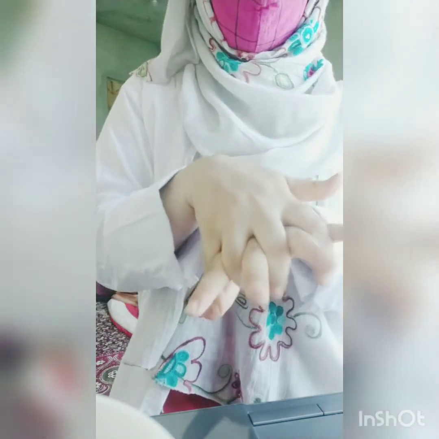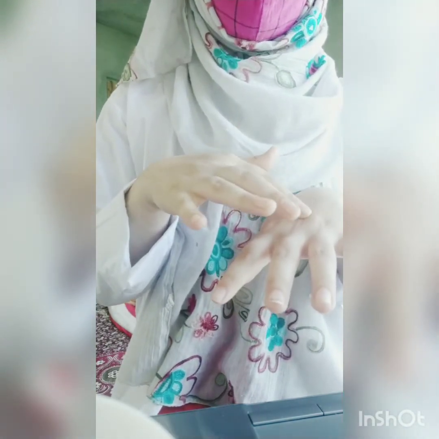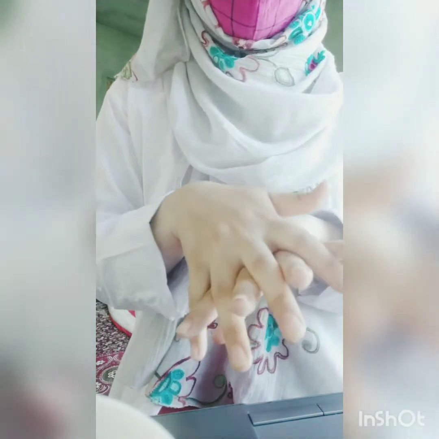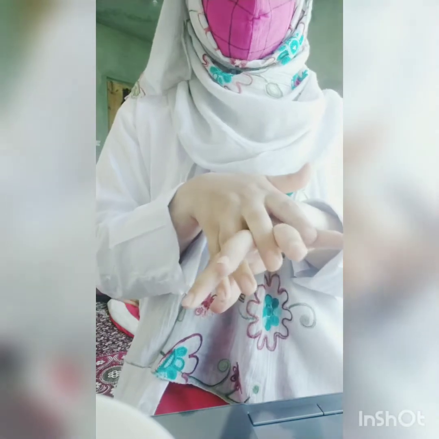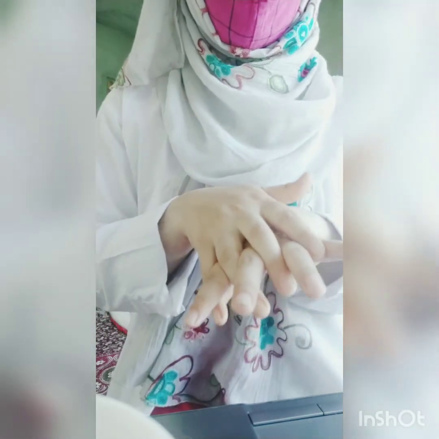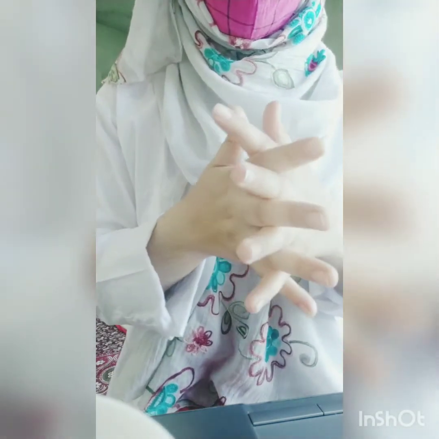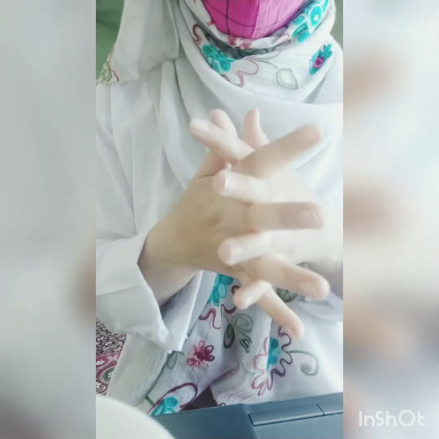See this. Here is the back of the palm and the back of this hand and palm of this hand, and fingers are interlaced. Then the next step is that we have to rub hands in a way like this, palm to palm with fingers interlaced. Here the fingers are interlaced.